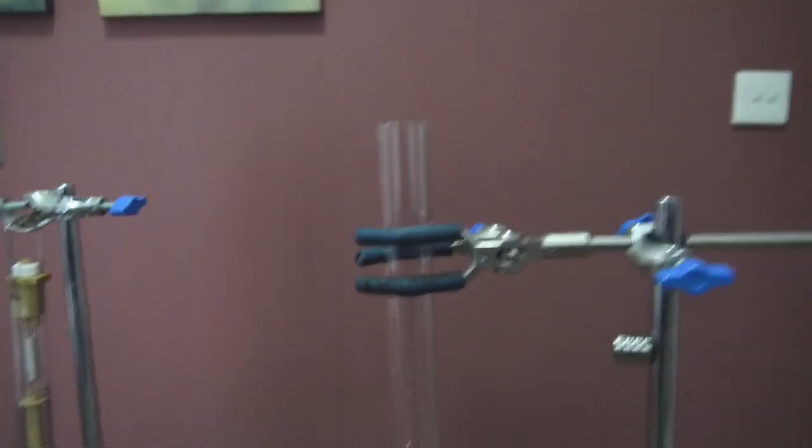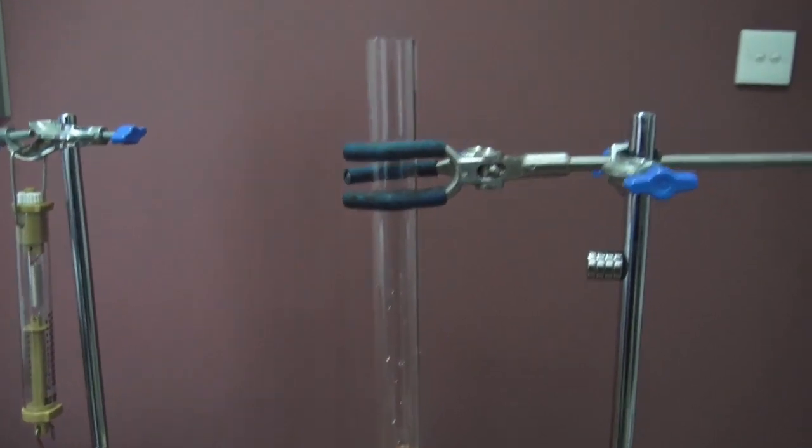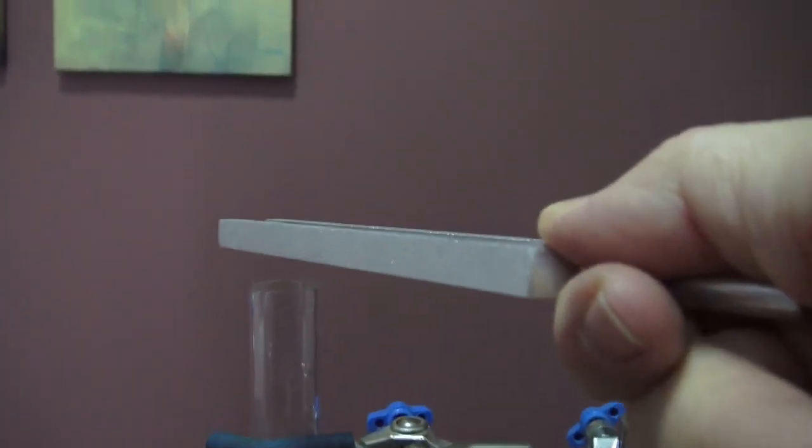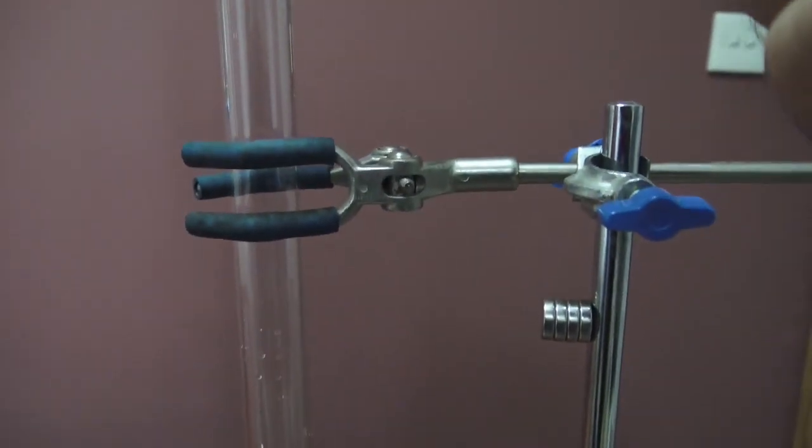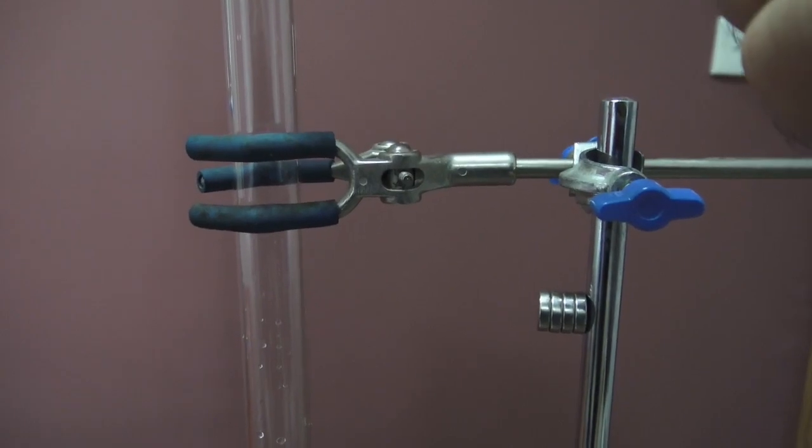Let's try that again. Okay. So what can you say about the wave in the air column?